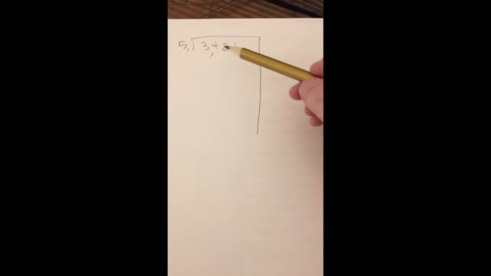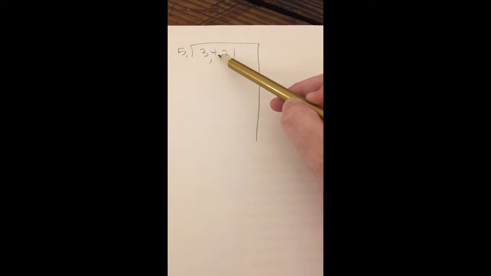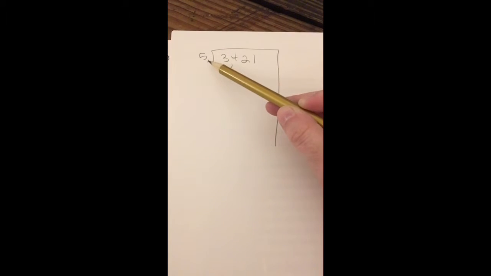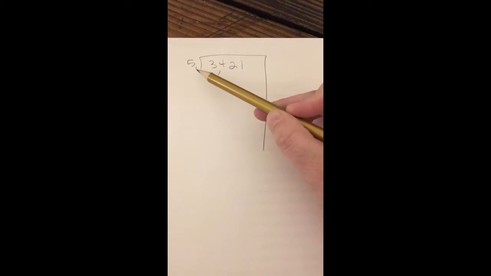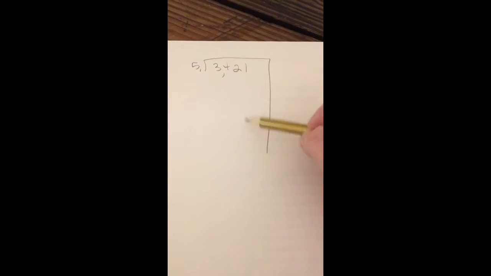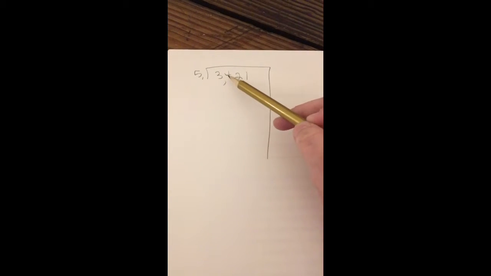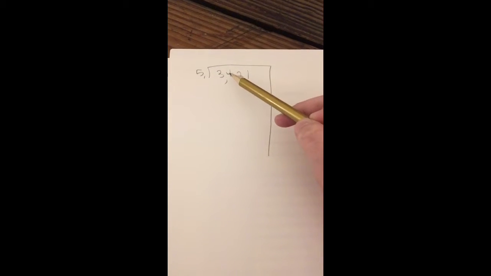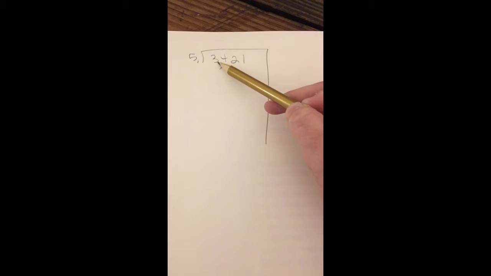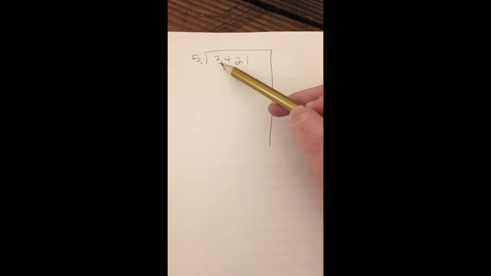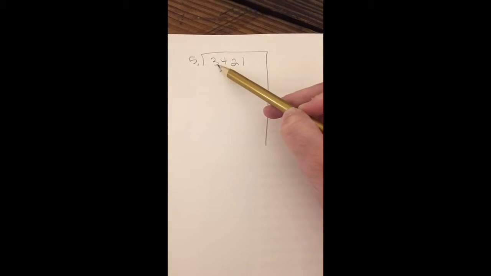So, this is our problem. 3,421 divided by 5. This is our dividend, that's our divisor. And so what we're going to try to figure out is how many times 5 can go into this number. So we have to look at our multiples. So if we think about 5 times 1,000, that's going to give us 5,000. And 5,000 is bigger than 3,000, so we don't want that. So we're going to do our multiples of 100.